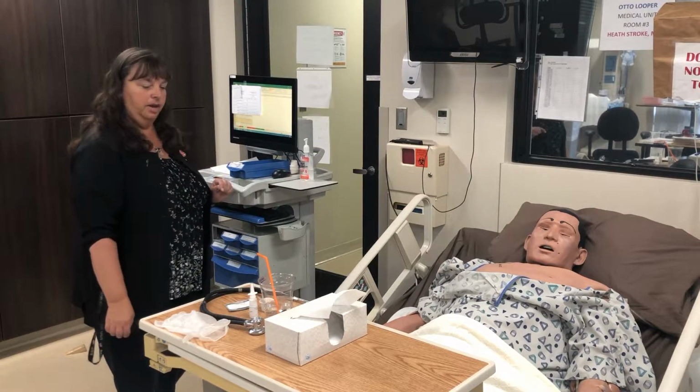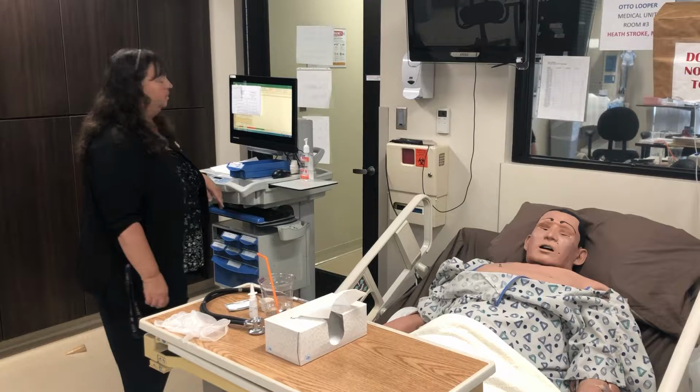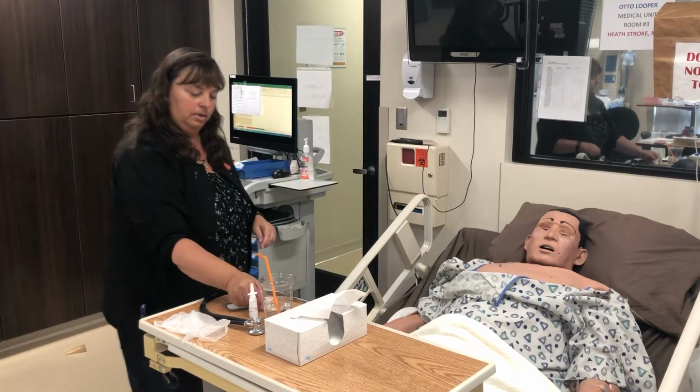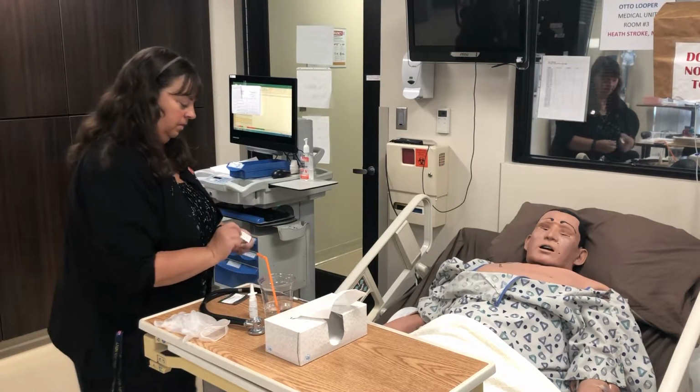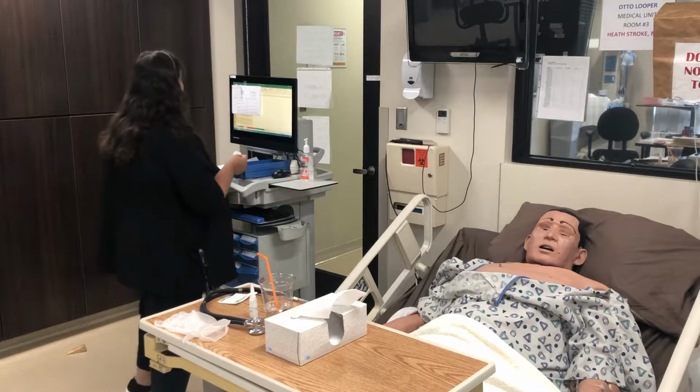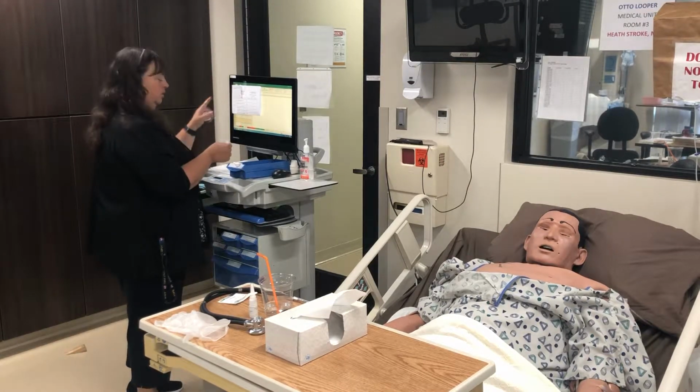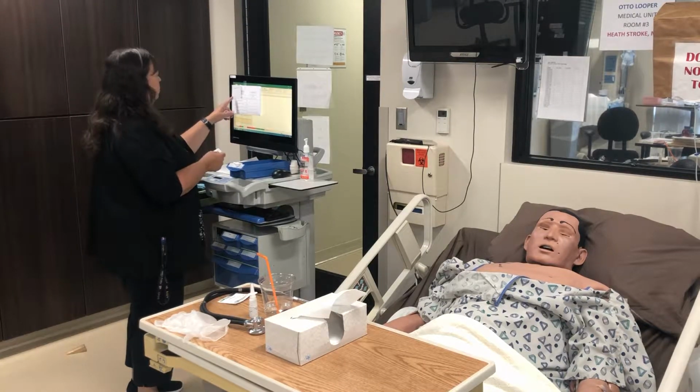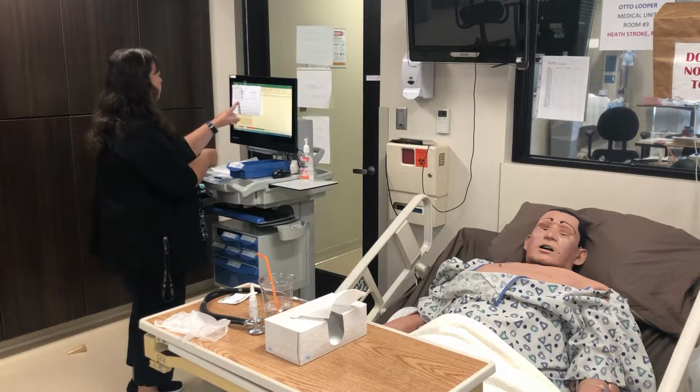Okay, so before I give anything, I'm going to do my third check on my meds. So I have James Dilworth, and I've already verified that's James Dilworth. I have Digoxin, 0.125 milligrams. It's oral. I have a tablet.